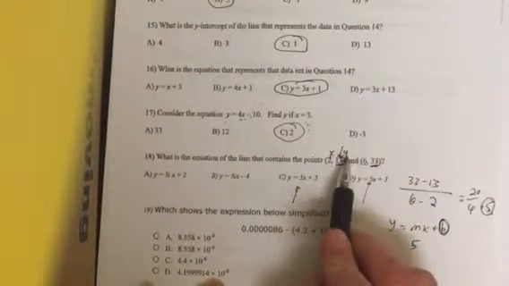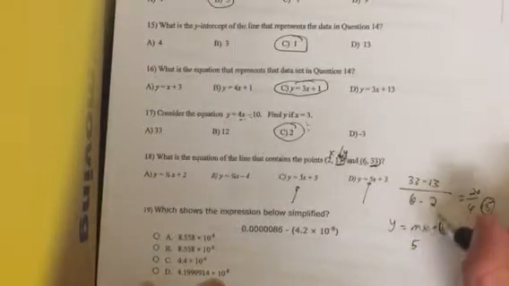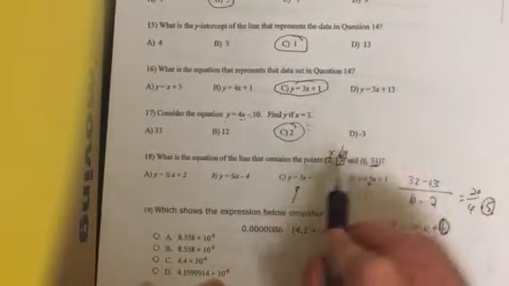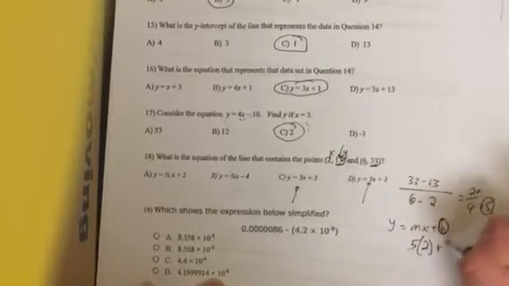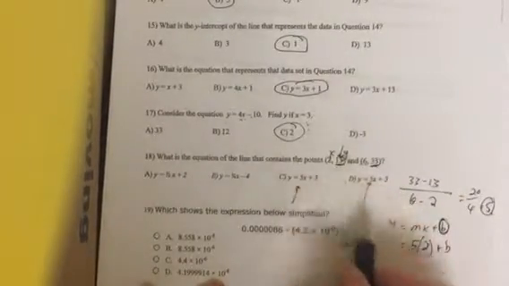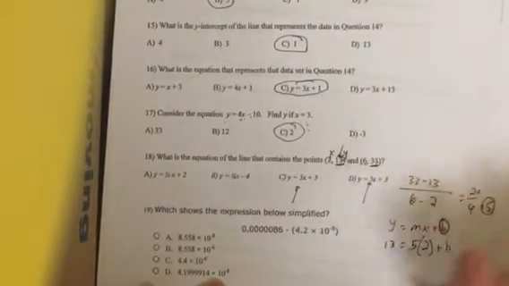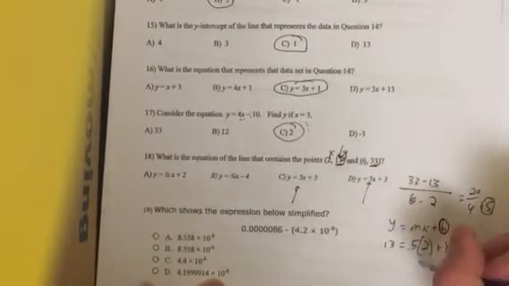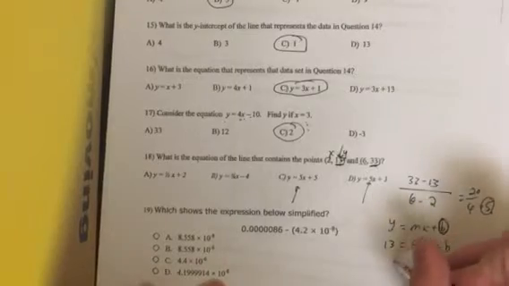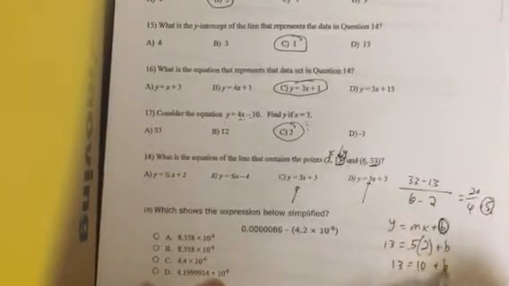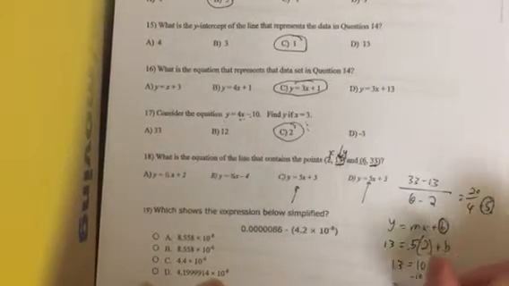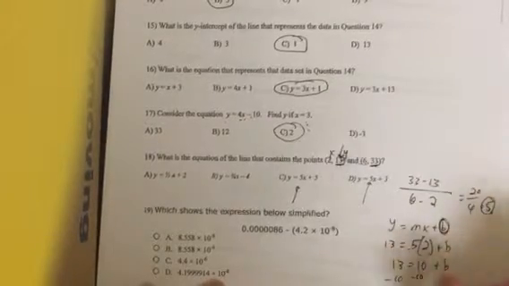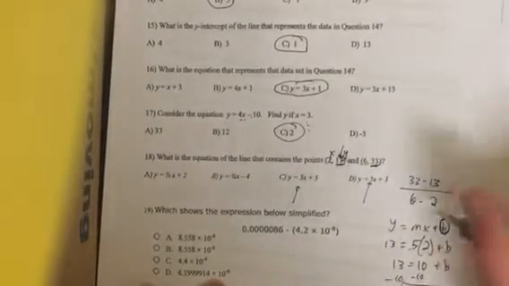So the slope was 5, x is 2, plus b equals, and y is 13. Notice I just did it linear, so up and down. Okay, so this is 10 plus b equals 13. So in your head, you say, what plus 10 equals 13? Well, that's 3. So now you know the y-intercept is 3, which is here, which is why that's D.